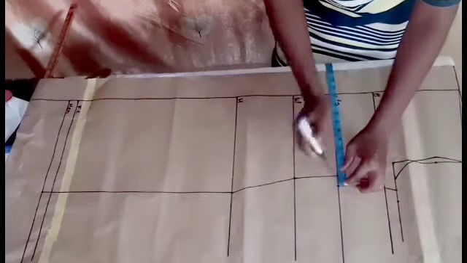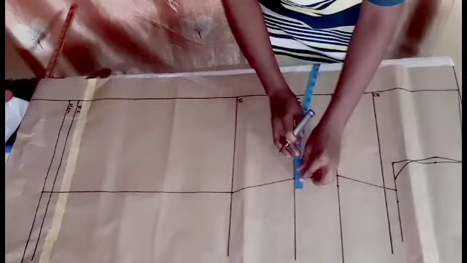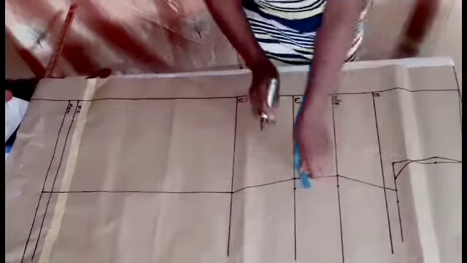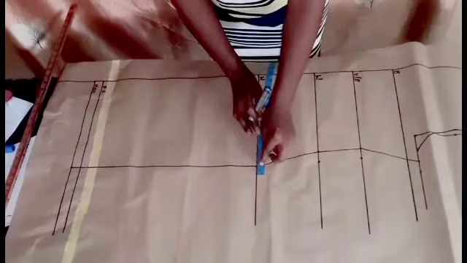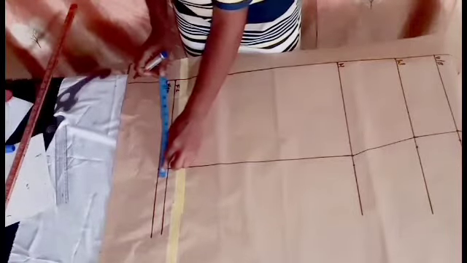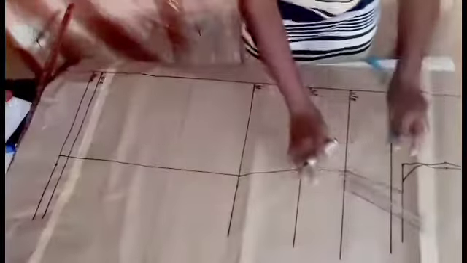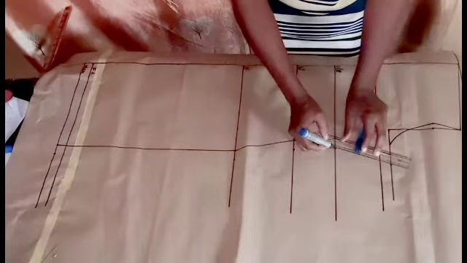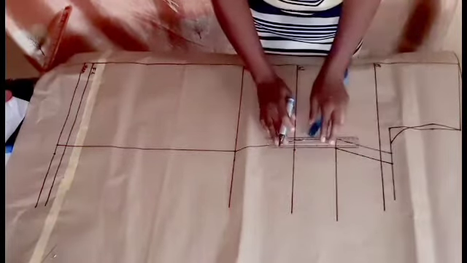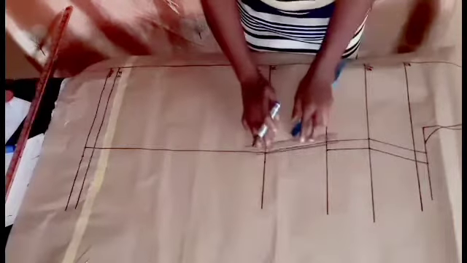Okay, so what I'll do is just add the 1 inch from all the points, adding 1 inch for my sewing allowance. So the next thing now is to connect the points of the sewing allowance, just like we did before. Connect from one point to the other, like so.